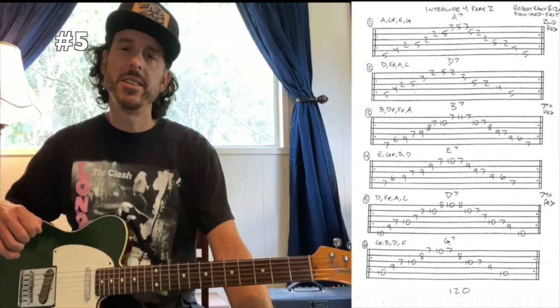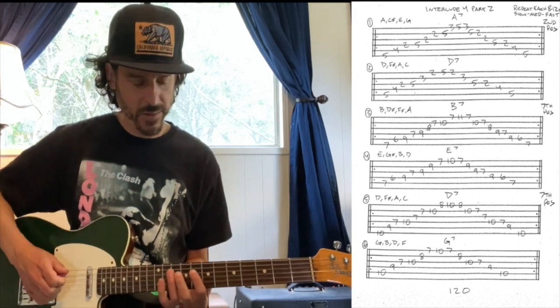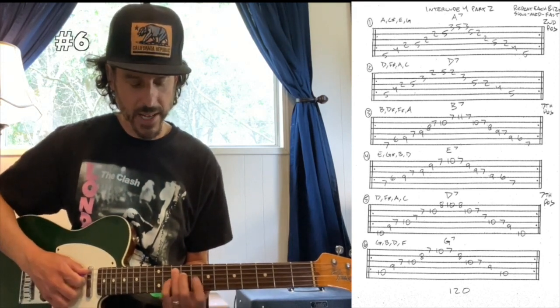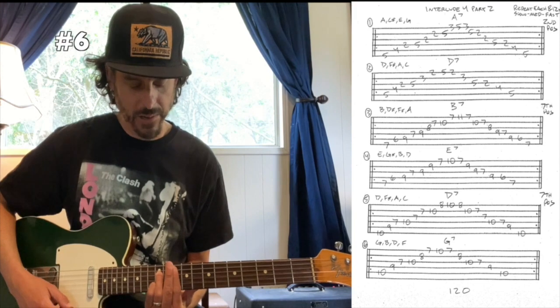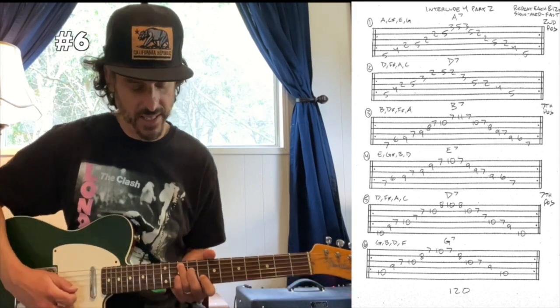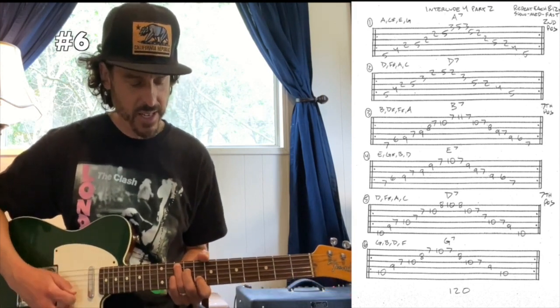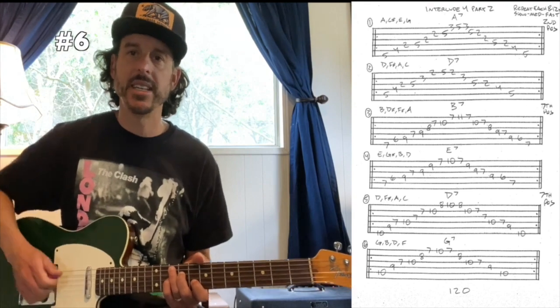Okay, last one, we're going to do a G7 arpeggio, and this one's going to be basically right behind our 5th string bar chord, again, kind of off of the C shape for our G7. Notes are going to be a G, B, D, and an F natural.